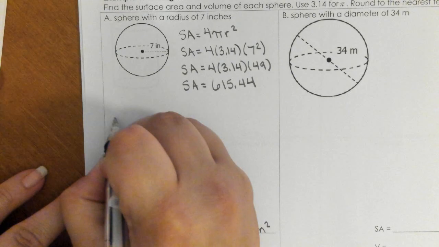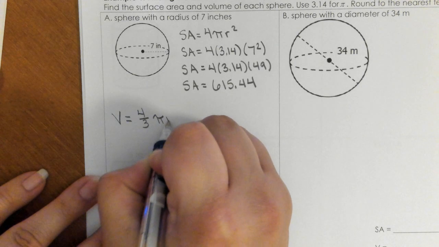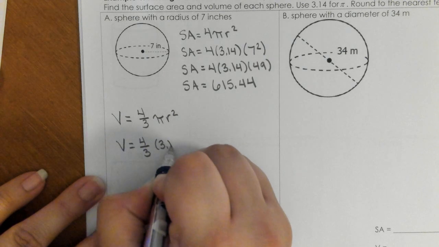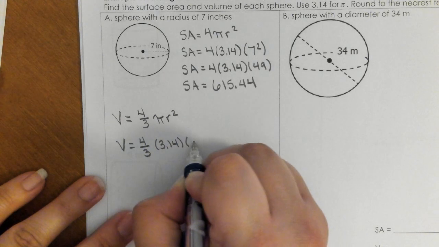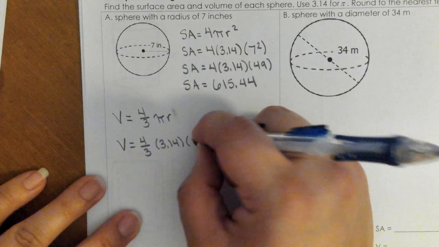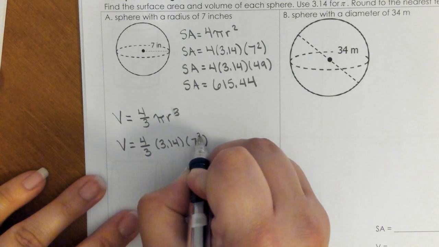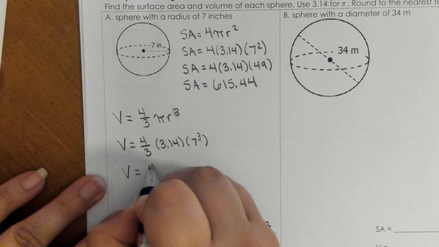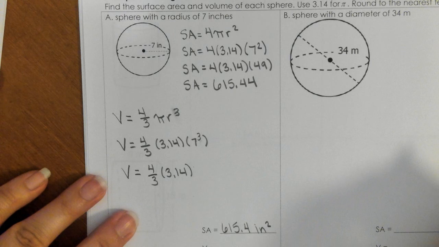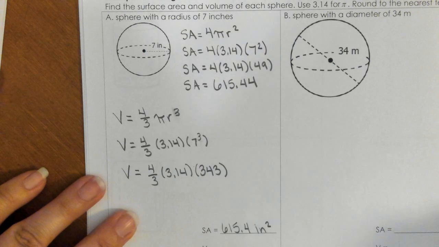For volume, we have 4/3 times pi times r squared. Again, pi is that 3.14. And then r squared is 7. Oop, I had that wrong. R to the 3rd power, my bad. So r cubed, which means 7 cubed. So we have 4/3 times 3.14, and then 7 to the 3rd power is 343.